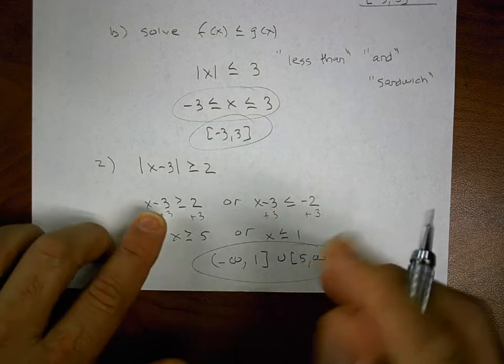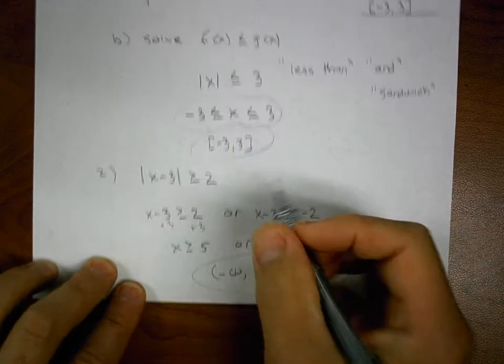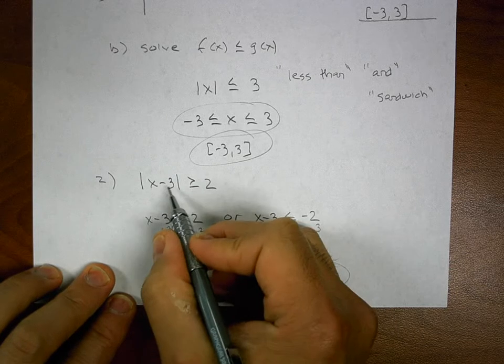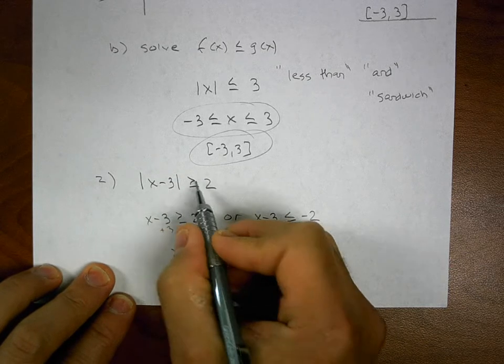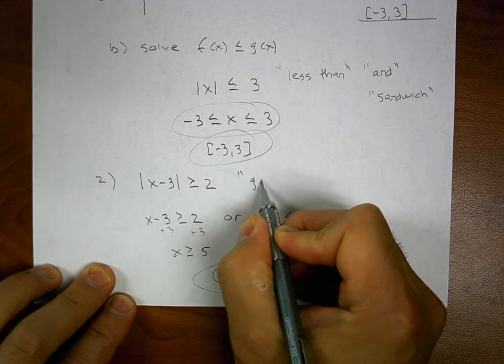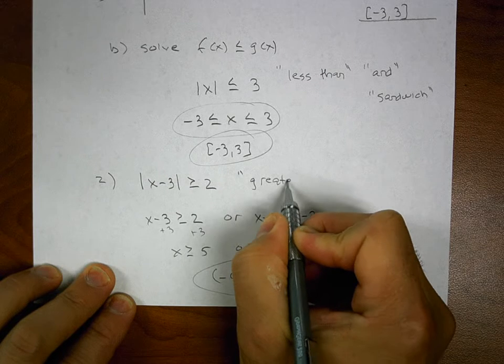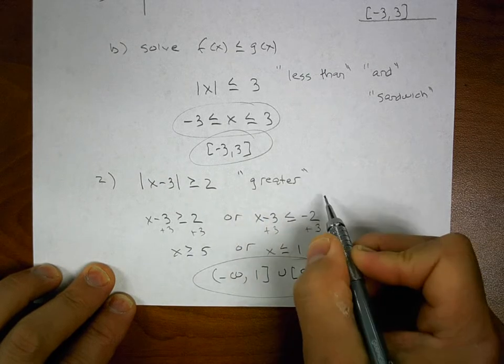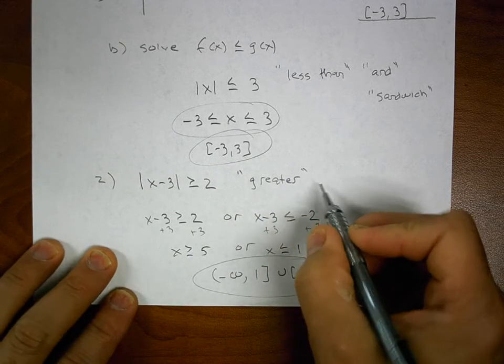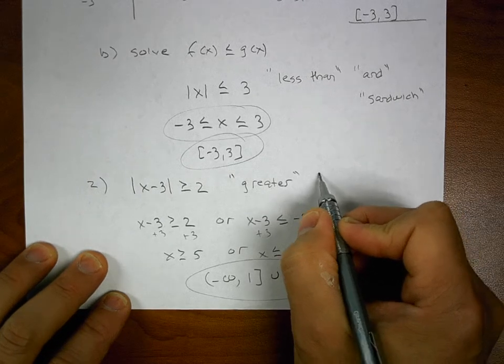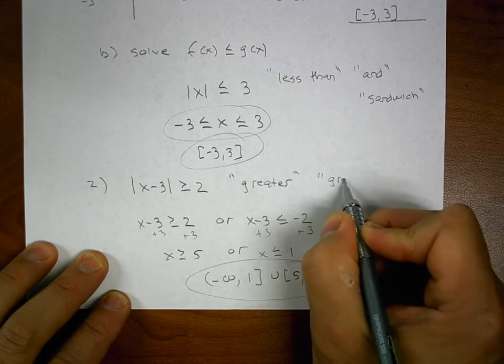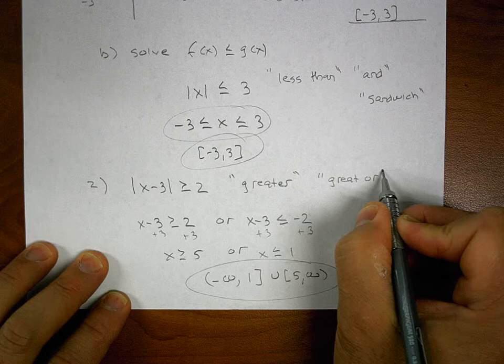Our setup is, you can go and write this. If this is read from the variable's perspective, it's greater. Just write greater. And I think of greater as, it sounds a little funny, but great-or.